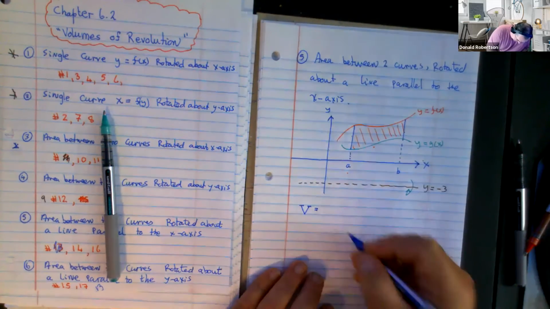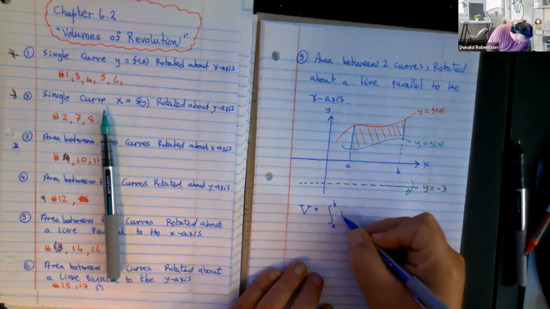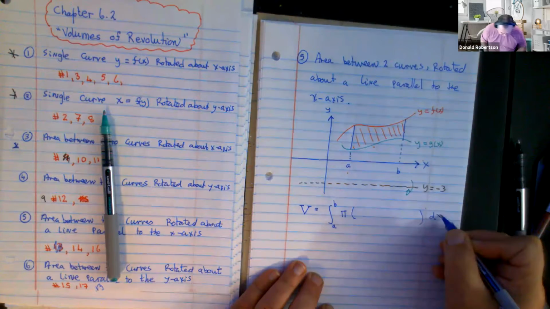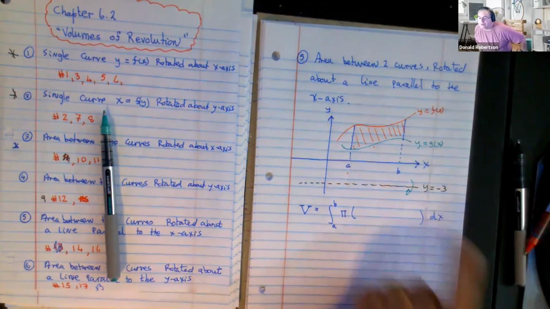V, the integral from a to b, it's pi. But it's not f of x squared take away g of x squared.